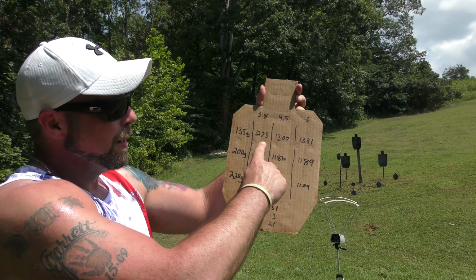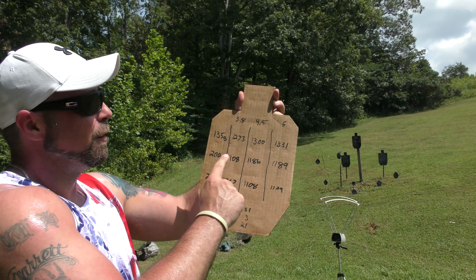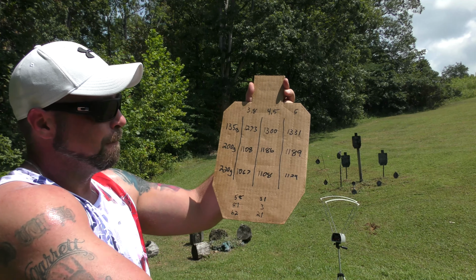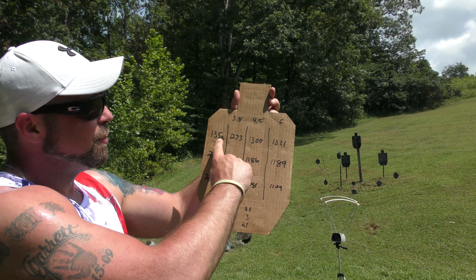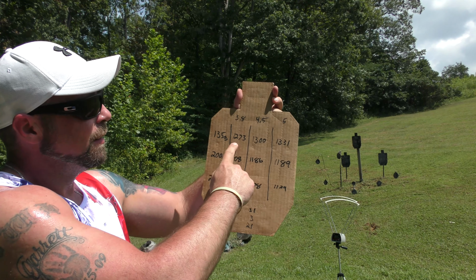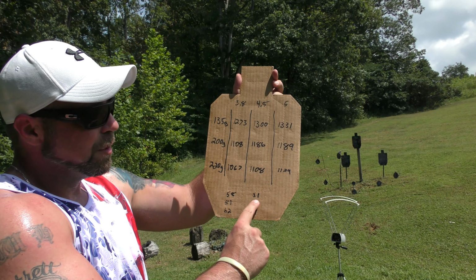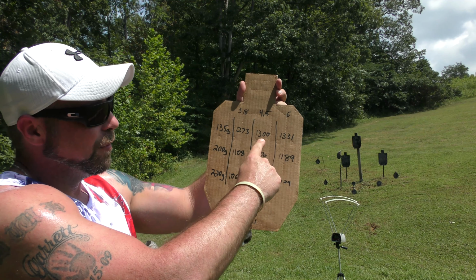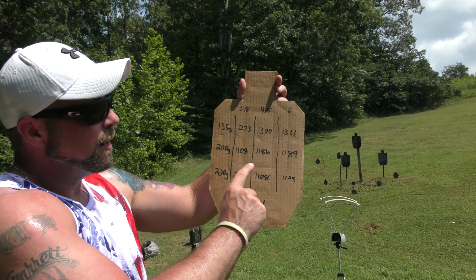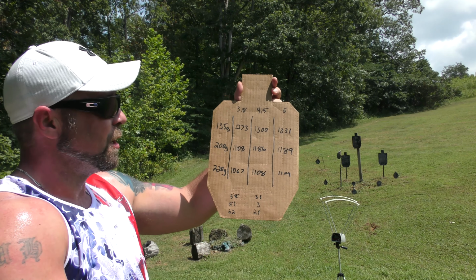So 3.8 inch barrel, 4.5, 5 inch, that's how I did it. 135 grain round, 200, 220. I'll explain these numbers in a second. So as you can see, the 5 inch with the 135, 1331, and 3.8 was 1273. Now what these numbers are, this 31 feet per second difference between the 5 and the 4.5. This 58 right here is the difference from the 5 and 3.8. So that's what these numbers are.